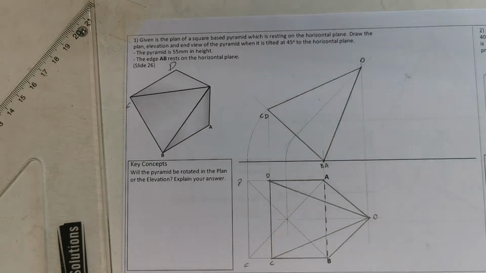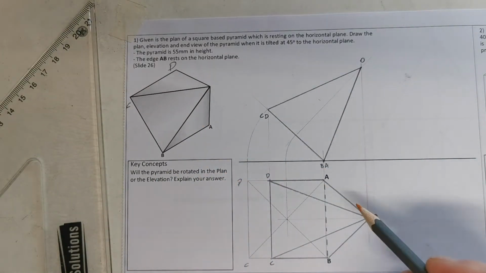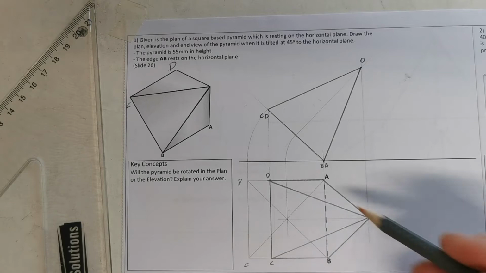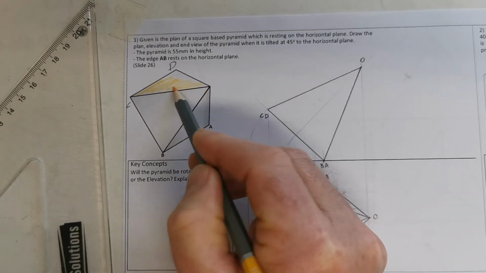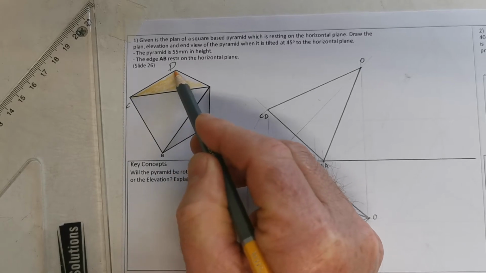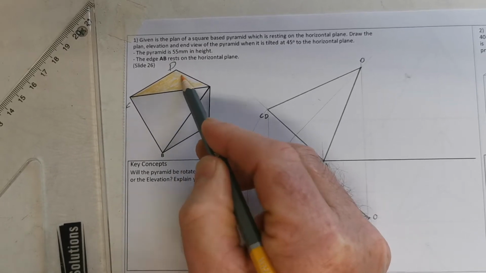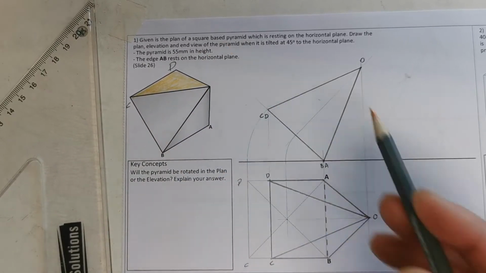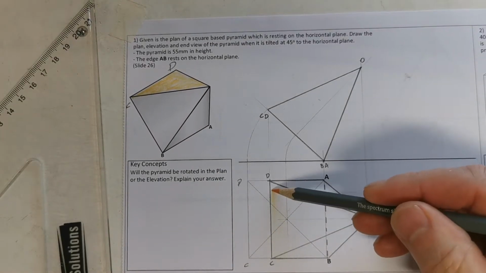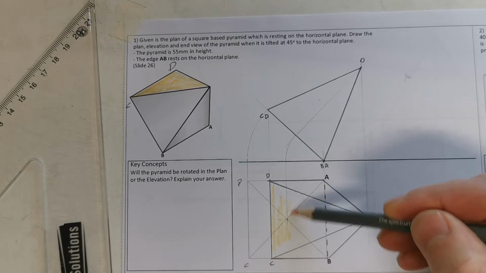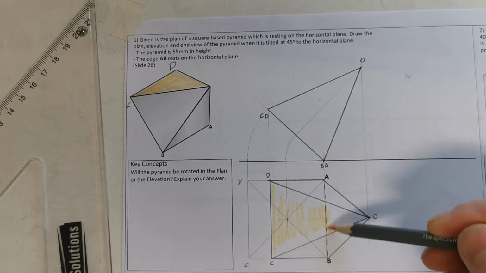And finally there, just to help you picture it, if AB is on the ground and CDO is that top triangle. So CDO is that top triangle. This is it looking down from above.